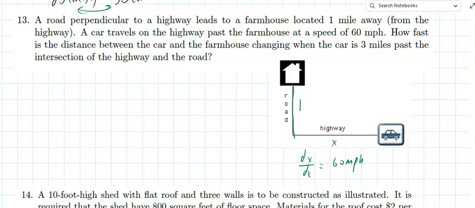How fast is the distance between the car and the house, call this y, changing when the car is 3 miles past the intersection on the highway? They're asking what does dy dt equal.